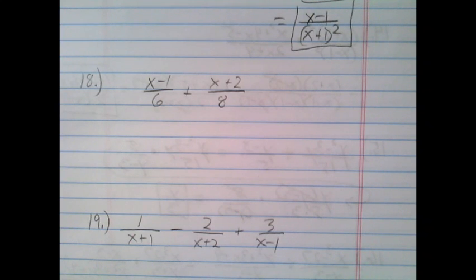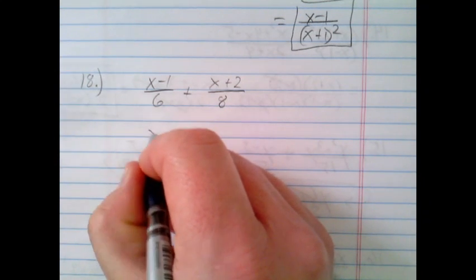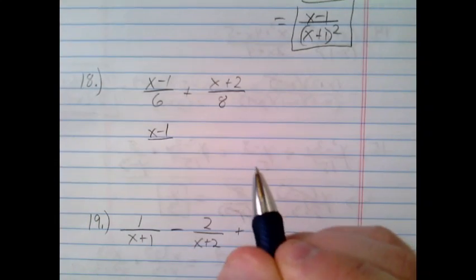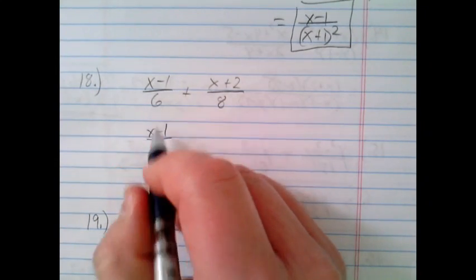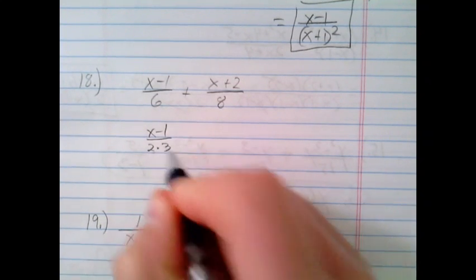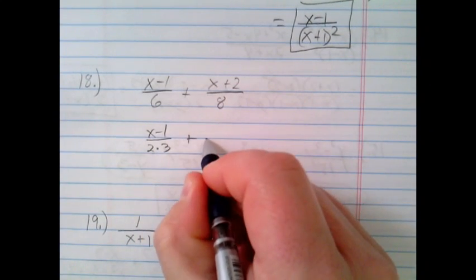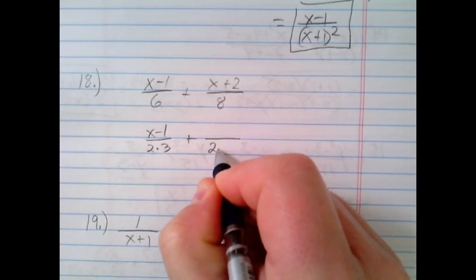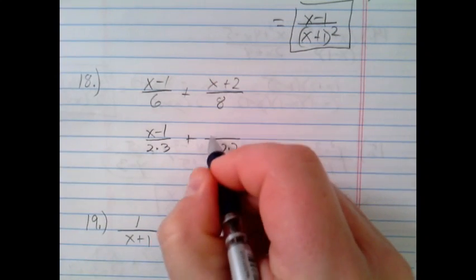Now you can probably look at 6 and 8 and just kind of think through your head and after a couple seconds come up with 24 as a common denominator. That's perfectly fine, but I think I'm going to take this opportunity to model something for you. Okay, a good way to approach problems where you need a common denominator is to factor both denominators. 6 could be factored as 2 times 3, and then 8 can be factored as 2 times 2 times 2, or 2 cubed.